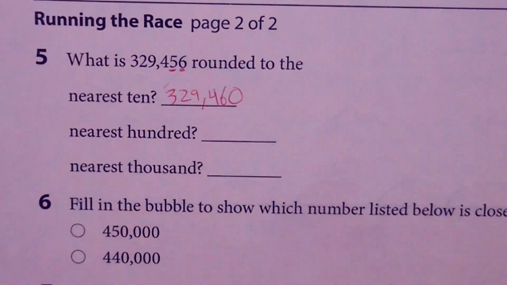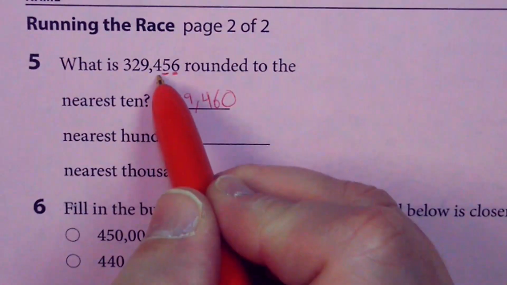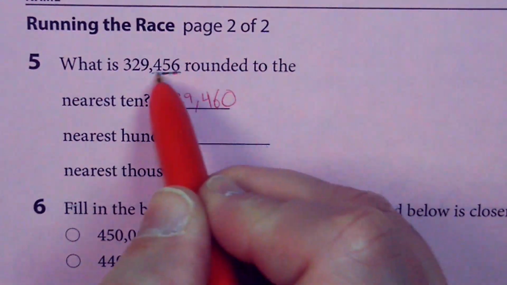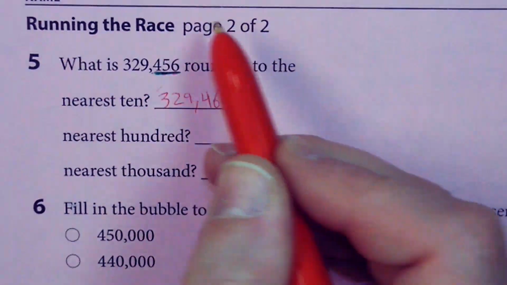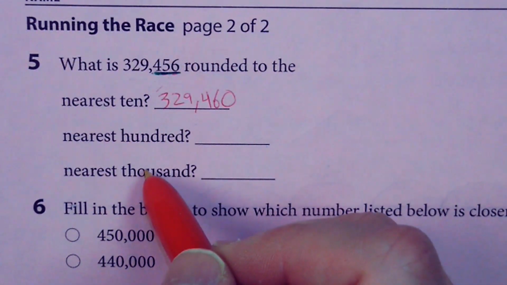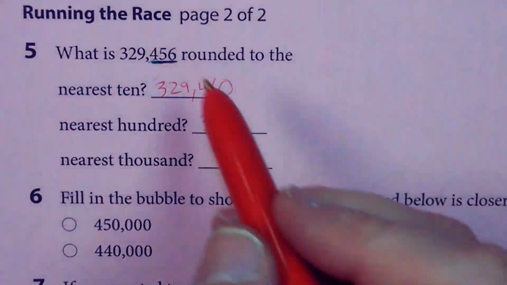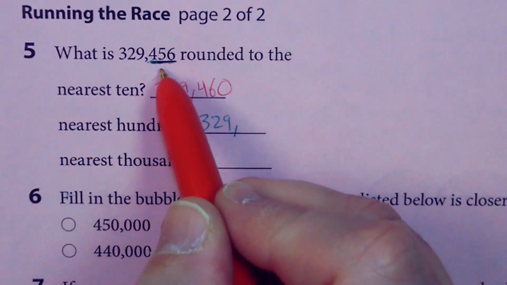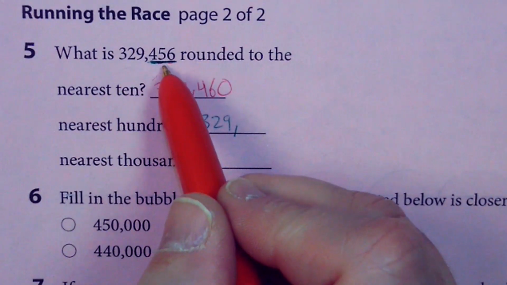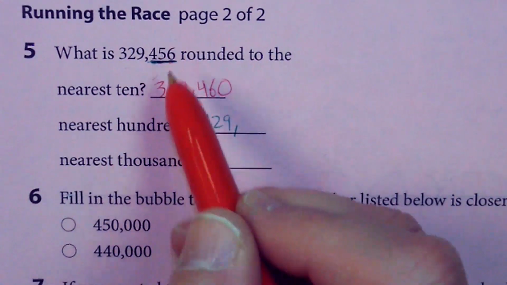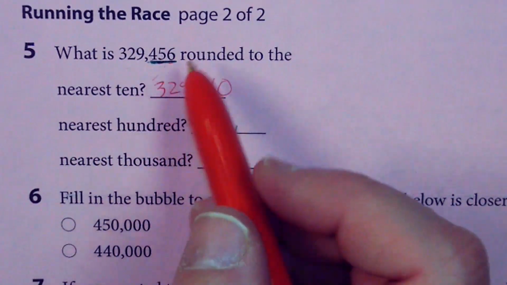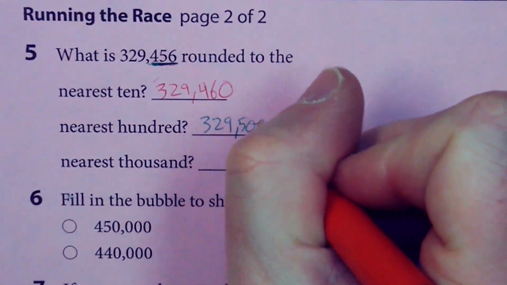Now, if I'm thinking rounding to the nearest 100, I'm trying to see if 456 rounds up to 500 or down to 400. So I know it's going to be 329,000, but is it going to be down to 400 or up to 500? Well, I need to look at this 5. 5 is a 5 or above, so that has to round up to 500.